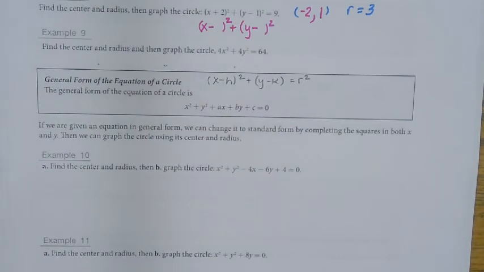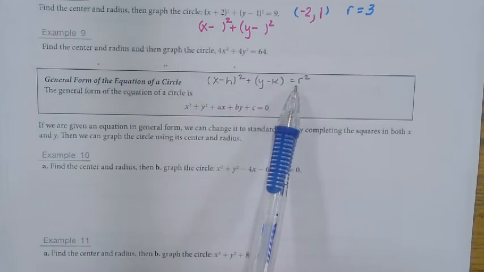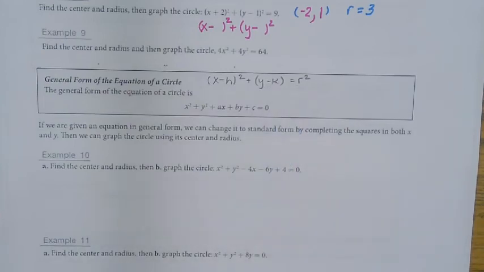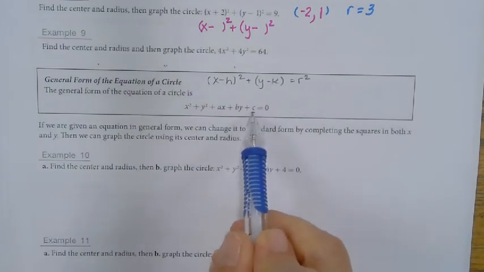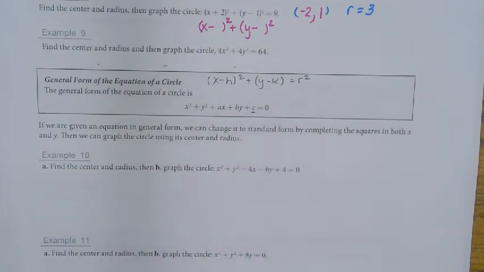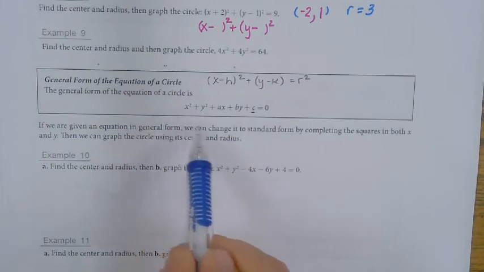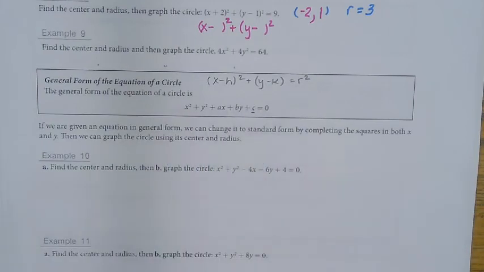And remember, these are just numbers. So when we simplify all that out, and all of our number portions are added together to be c, this is what we get for the general form of the equation of a circle.